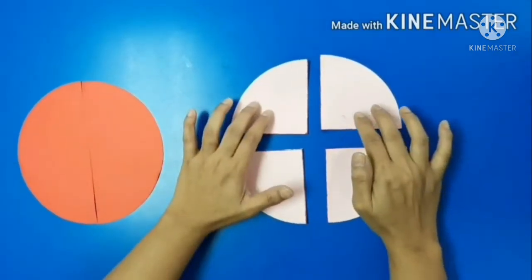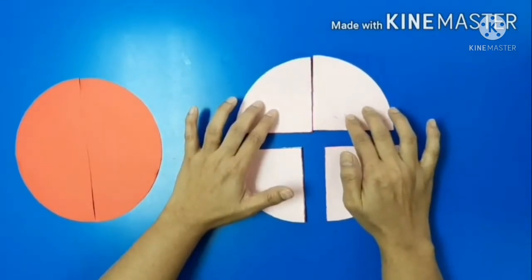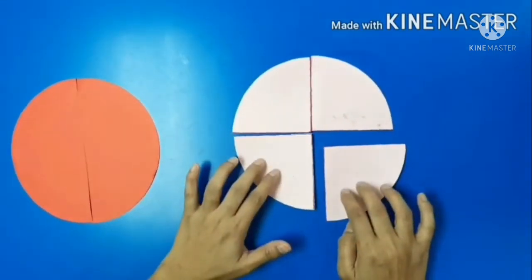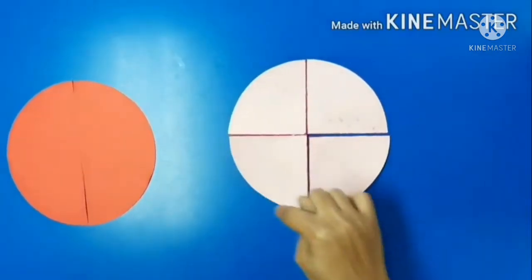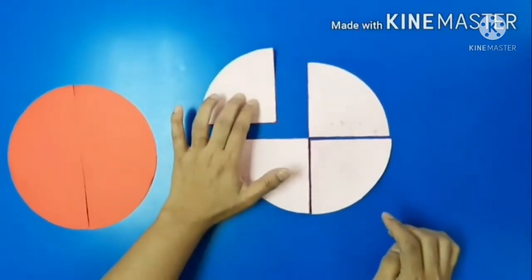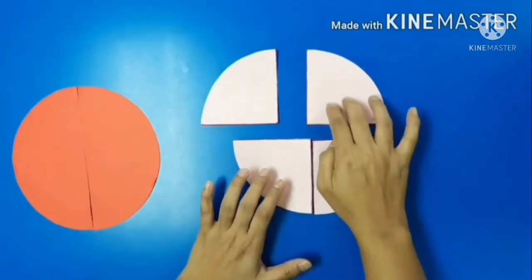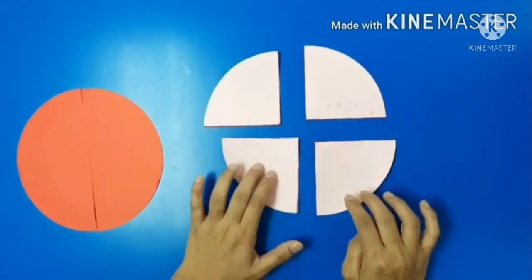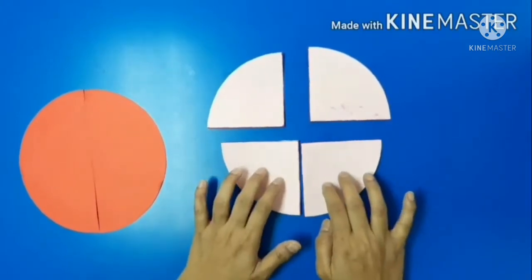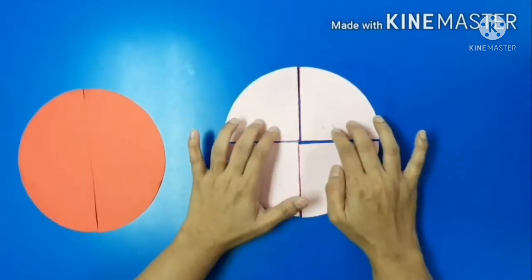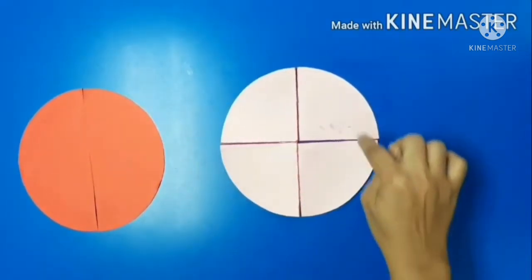If we were to put it together again, this will become one whole. Quarter, a quarter, a quarter, and a quarter. Put it together again, it will be one whole.